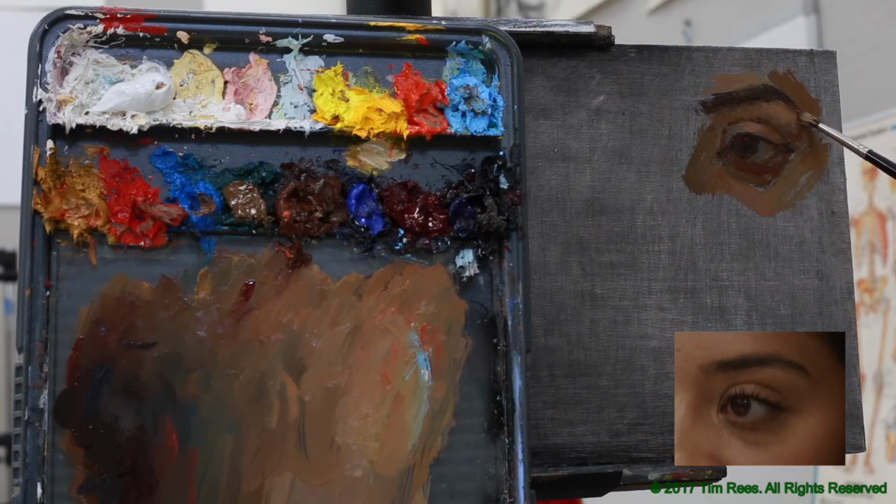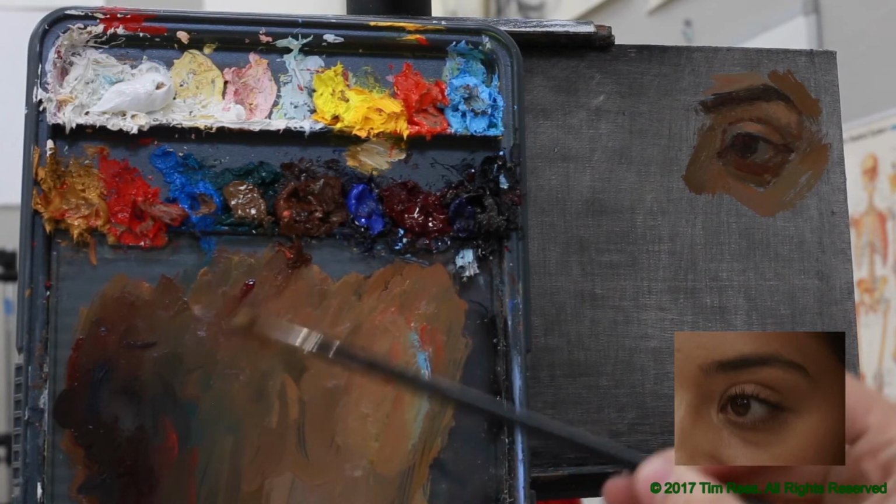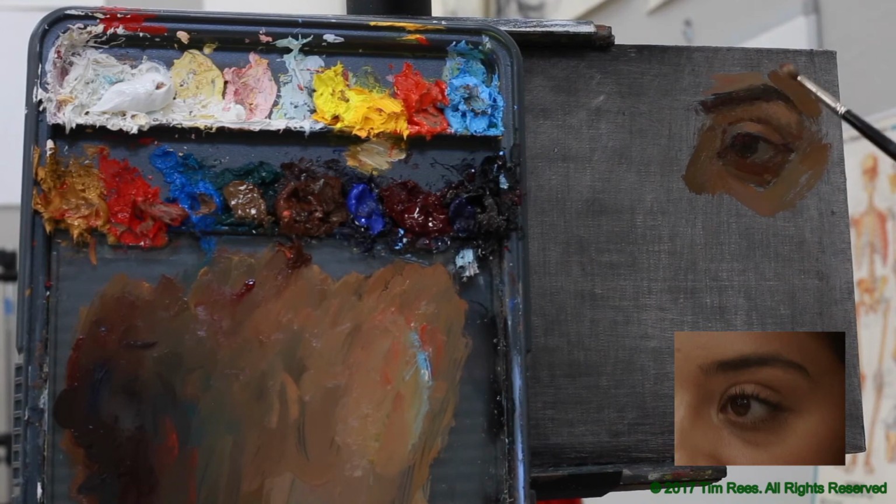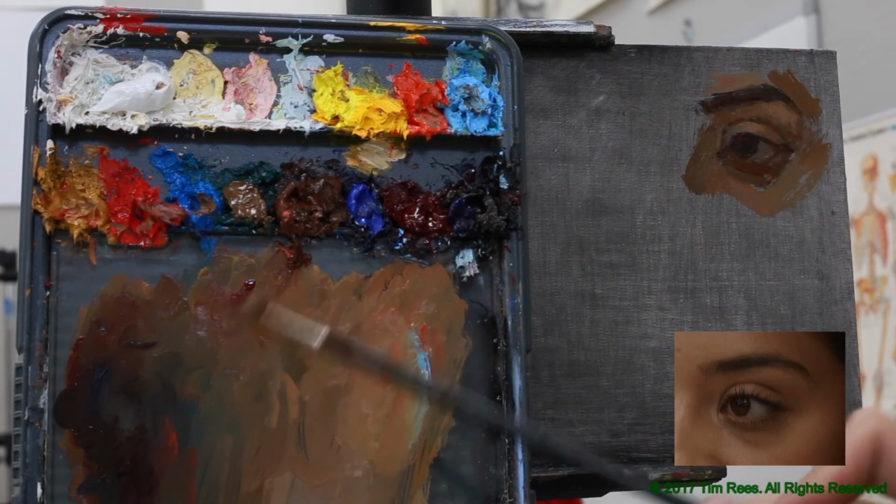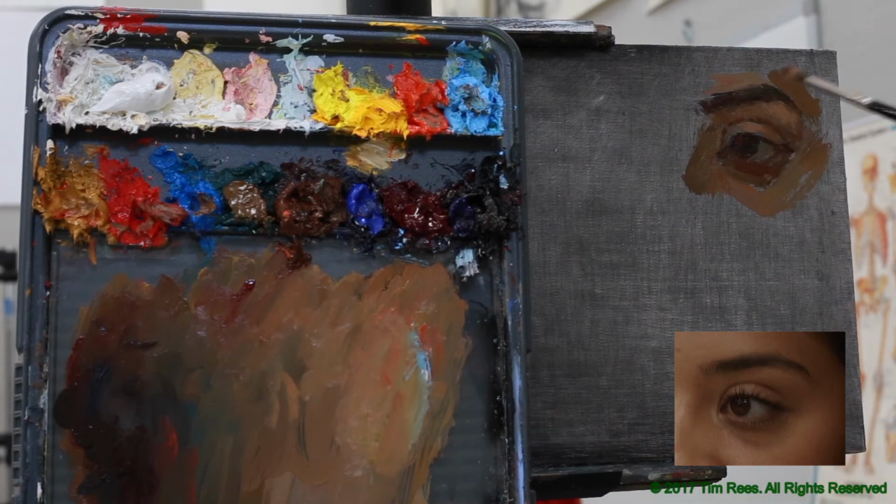Ultimately, if you build up more and more this way, it can look more and more natural, more and more like actual skin pulled over a skull, instead of just paint. And so it's a great way to really boost the dimensionality of your painting.